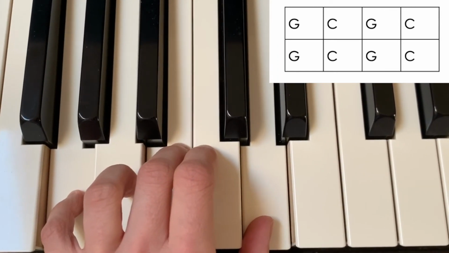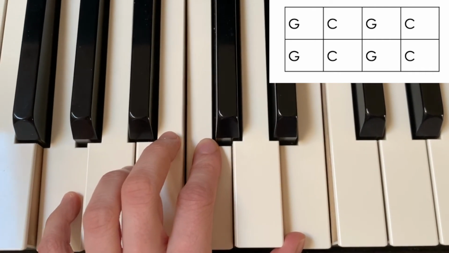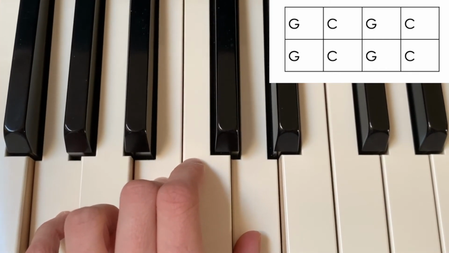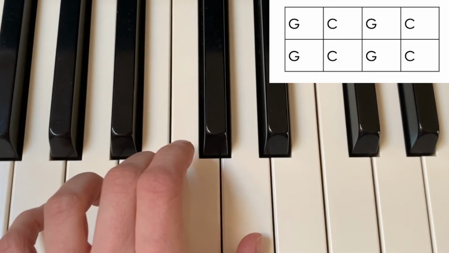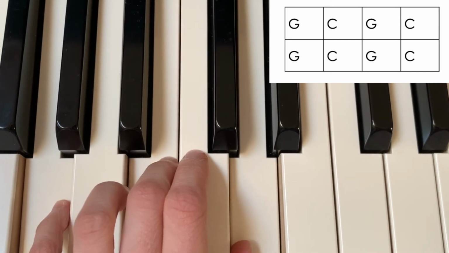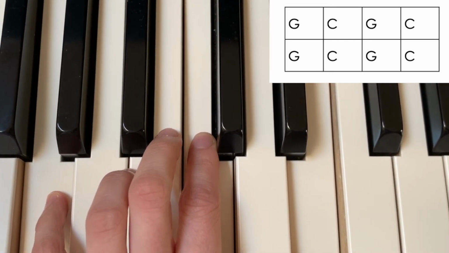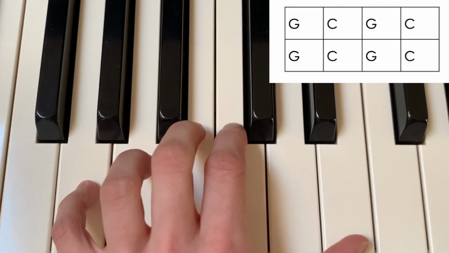1, 2, 3, 4. Change. 2, 3, 4. Back again. 1, 2, 3, 4. 1, 2, 3, 4. That's 8 bars of it. 2, 3, 4. 1, 2, 3, 4. 1, 2, 3, 4. Final bar.